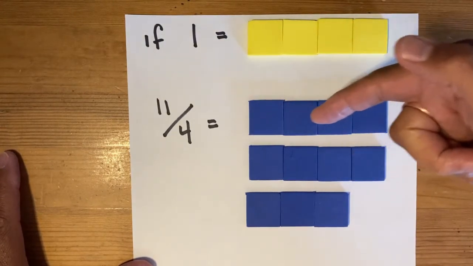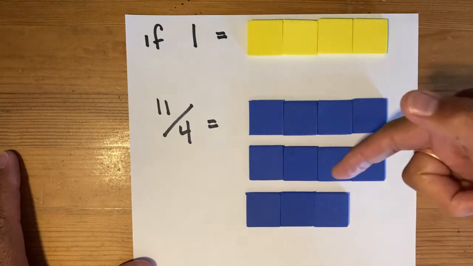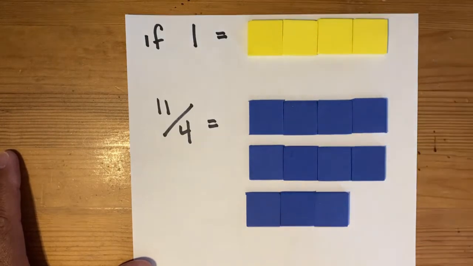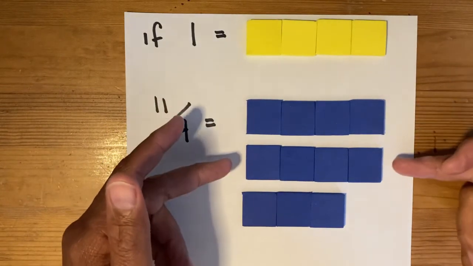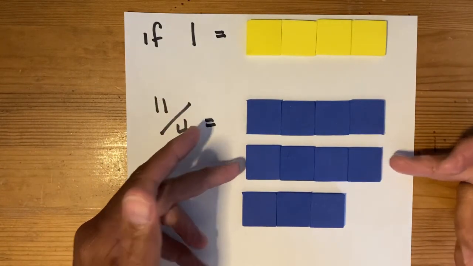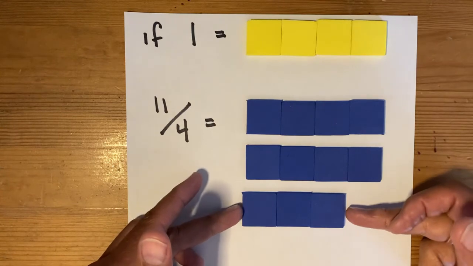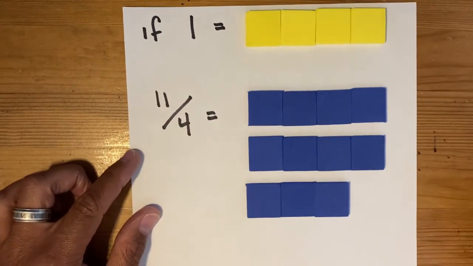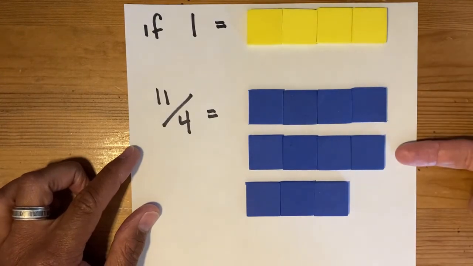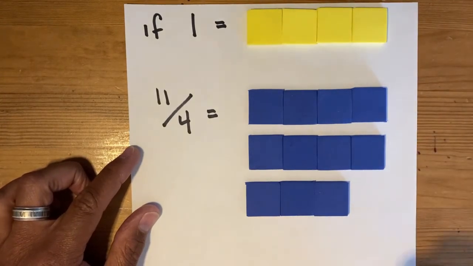So 1, 2, 3, 4, 5, 6, 7, 8, 9, 10, 11/4. And then I put 4 of them together to make 1 whole, 4 of them together to make another whole, and that left me 3/4 left over. So 11/4 is actually the same as 2 3/4.